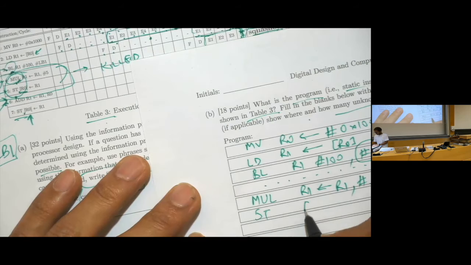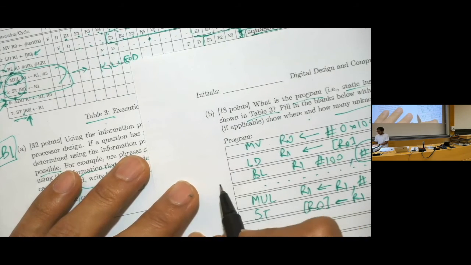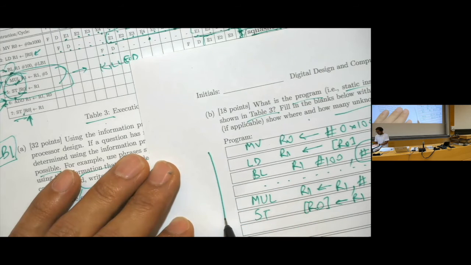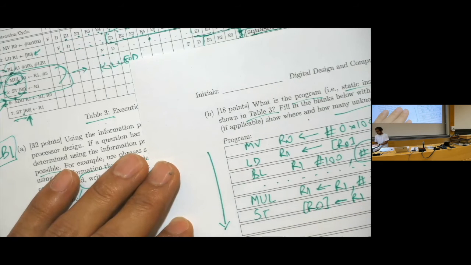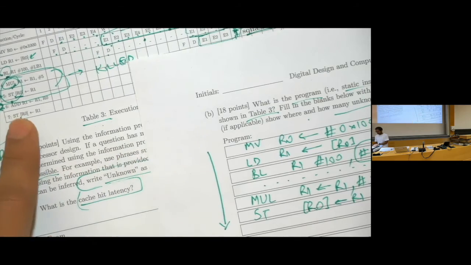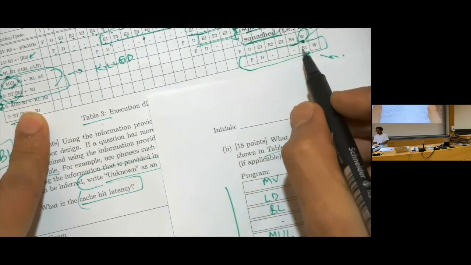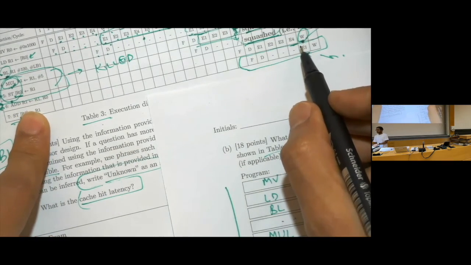Store R0, R1. So we know that the processor went in this path and then realized, oh no, this branch is supposed to be taken. So I have to jump to LB1. So this would be LB1. And this is where the next instruction would be put.